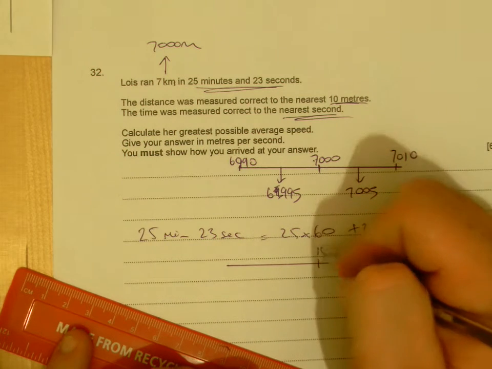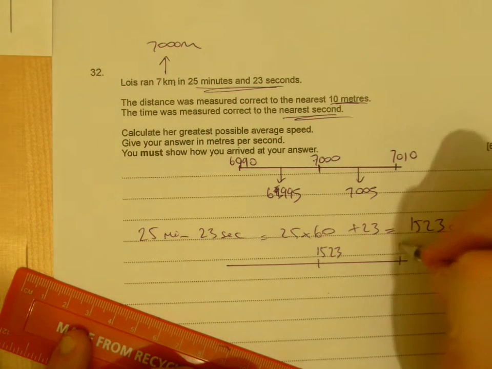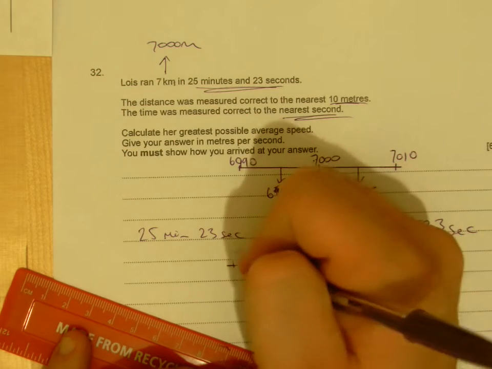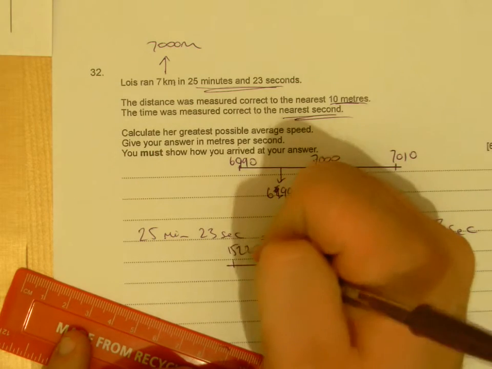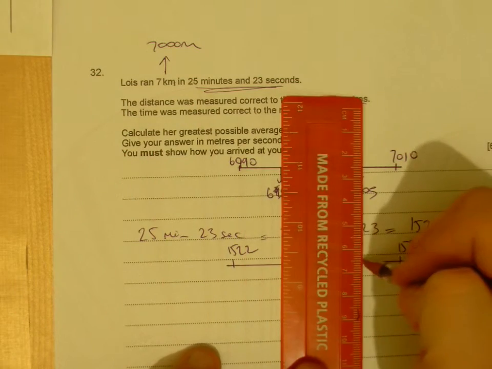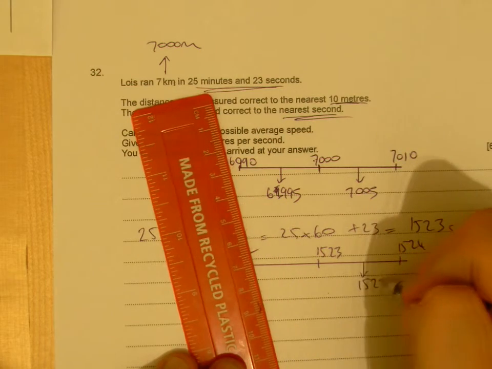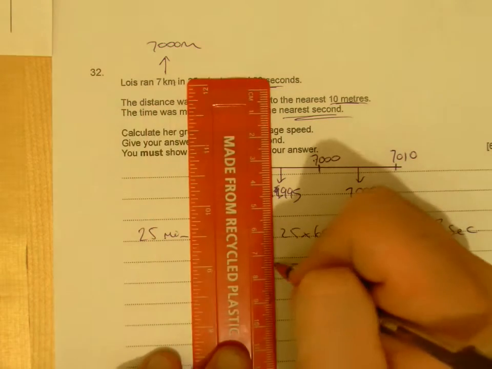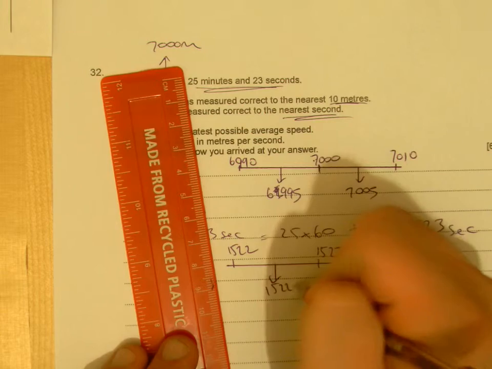Okay, so again I'm going to look at the greatest and least on this. Because it's to the nearest second, the scale is going up in ones. So the greatest it could be is 1523.5. The least it could be is 1522.5.